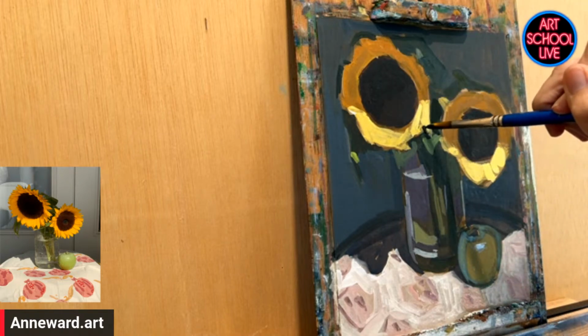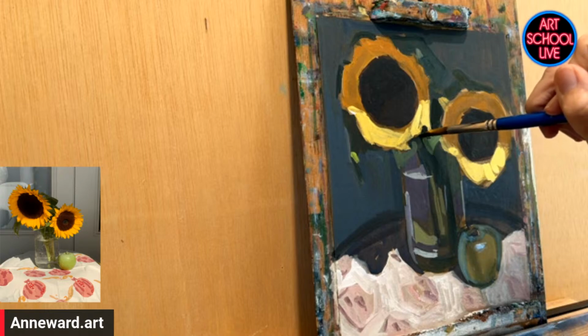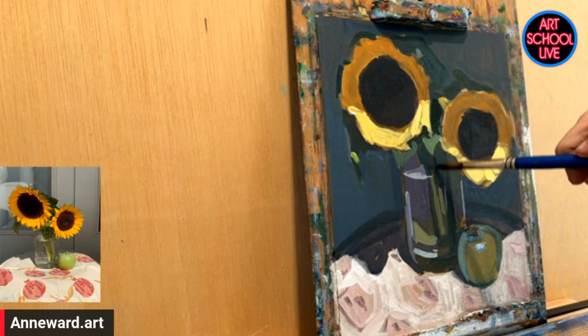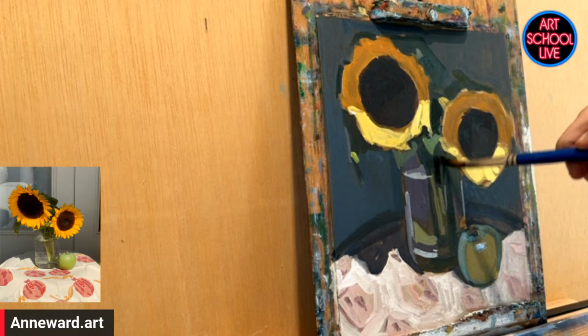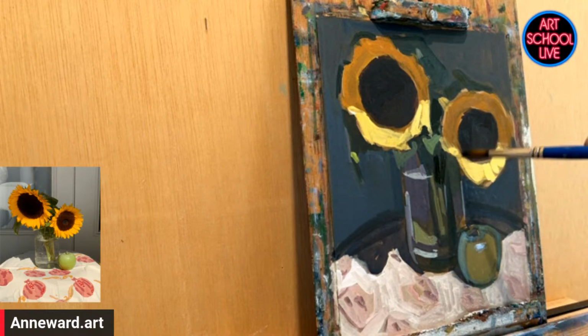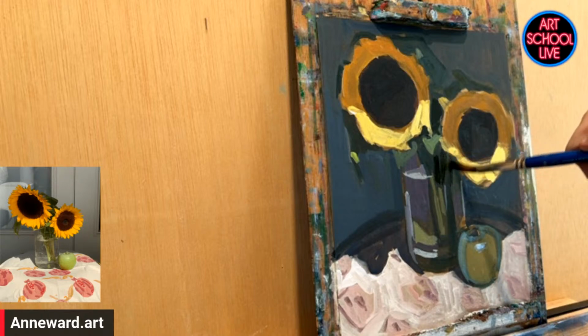There's a quick question about when you add another layer, does it tend to activate the lower layer and make it muddy? It doesn't really. I don't think it does. It tends to be influenced by the layer below, but I don't think it makes it muddy. Good.